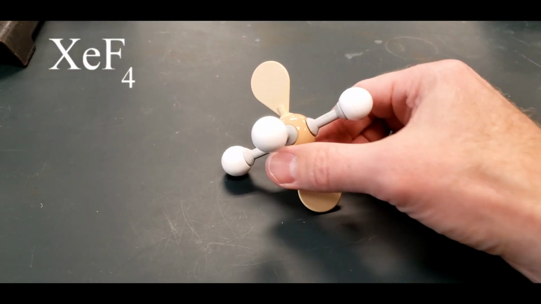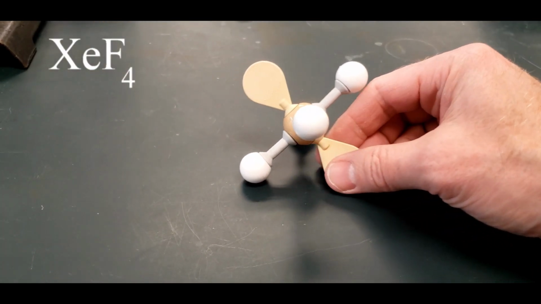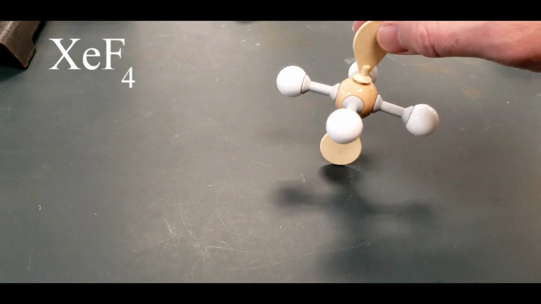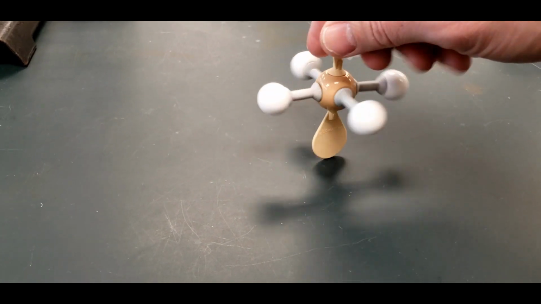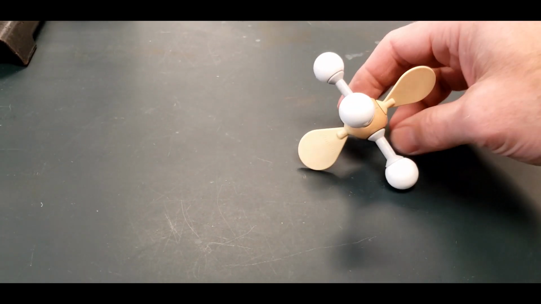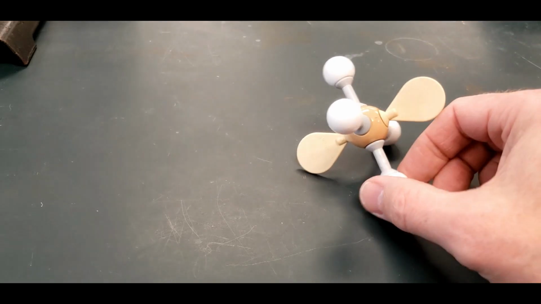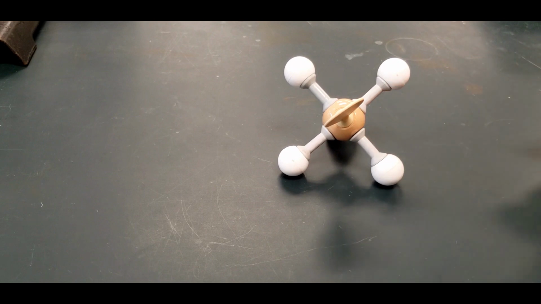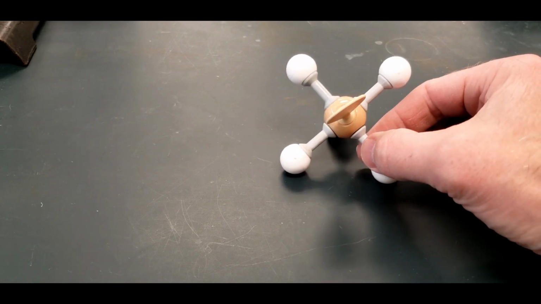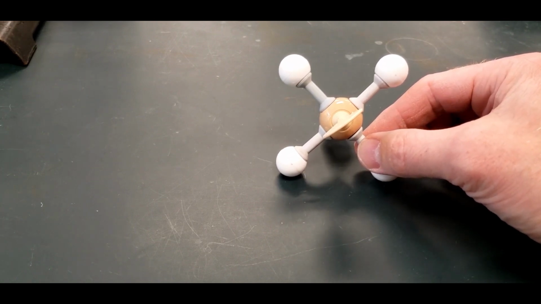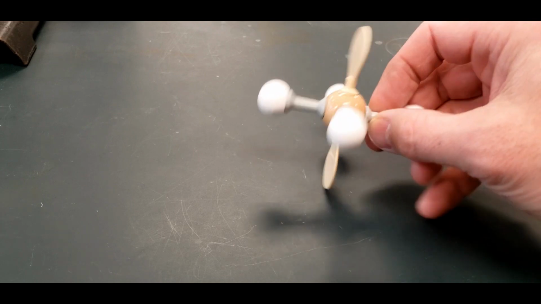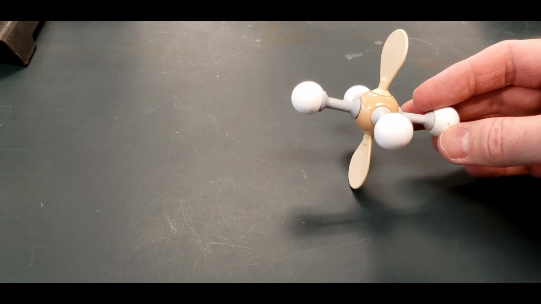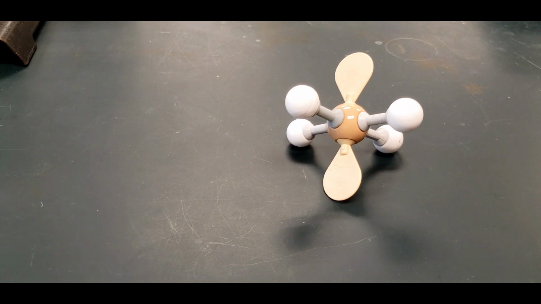And then the last one, this is xenon tetrafluoride. It has an octahedral electron pair arrangement, and there are 2 lone pairs, and those are going to be across from each other. That's a good look to it right there. You can see the shape of the molecular geometry. And then here's a little, try to get the whole, yeah, there we go. And that's the last one.